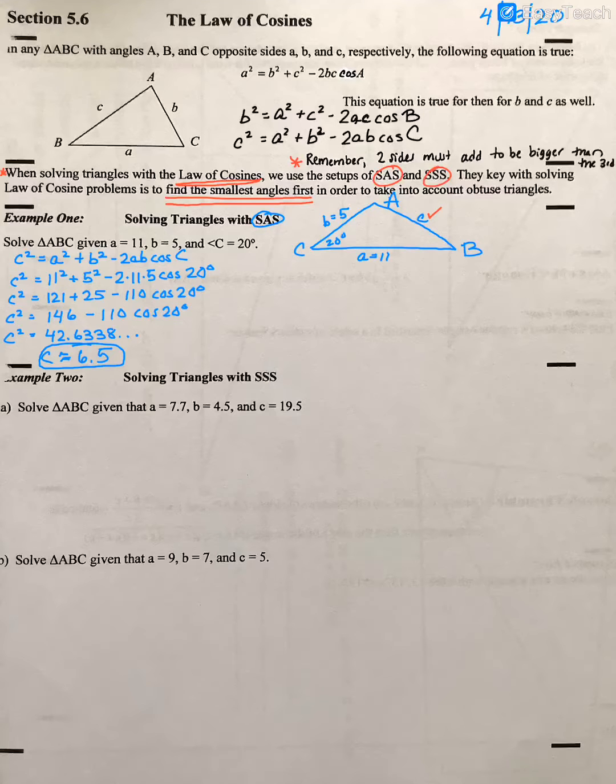Now, my recommendation, as you work to find other pieces, is that you try to avoid using the rounded pieces if you can. If you have to use them, you have to use them though. Okay, so we now need to find one of our angles. We can find angle A or angle B. If you look up at your equations, in order to find angle A, you have to have sides A, B, C. In order to find angle B, you have to have sides A, B, C. So in that respect, we're going to have all three sides.